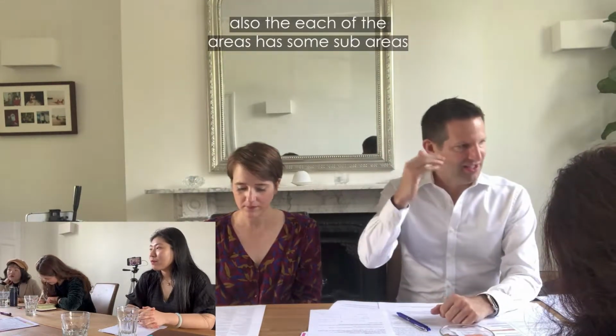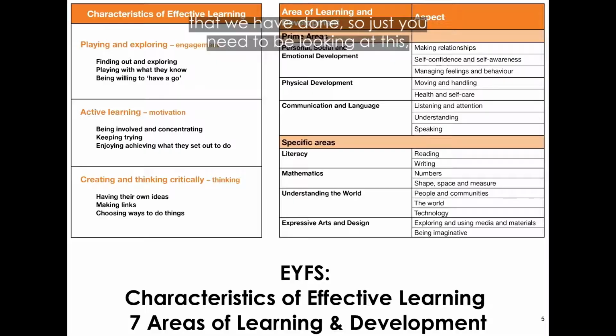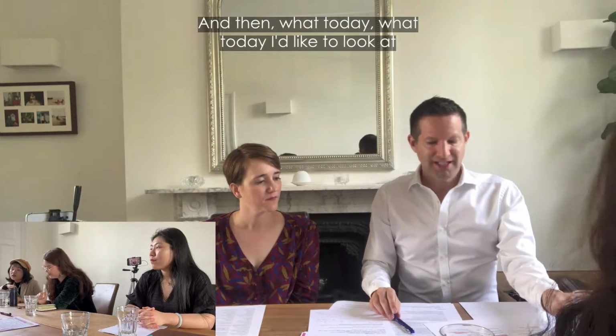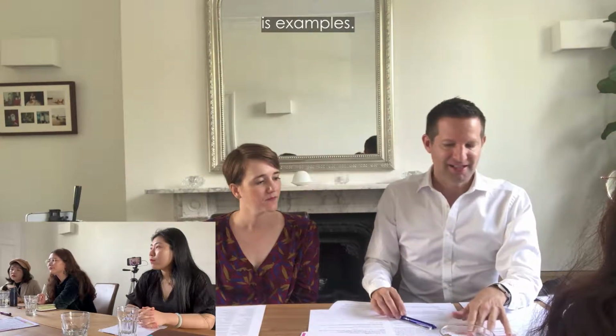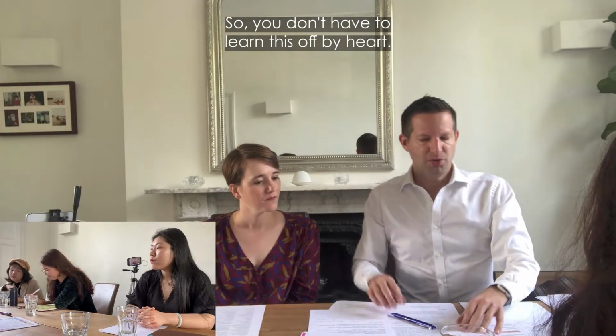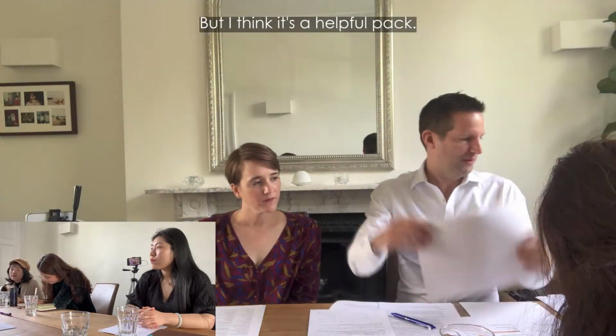So, each of the areas also has some sub areas that we looked at. We need to be looking at this, by the way. So we have the 7 areas and the sub areas, and what today I'd like to look at is examples. Like, what does it actually mean? So you don't have to learn this off by heart. There's too much, but I think it's a helpful pack.